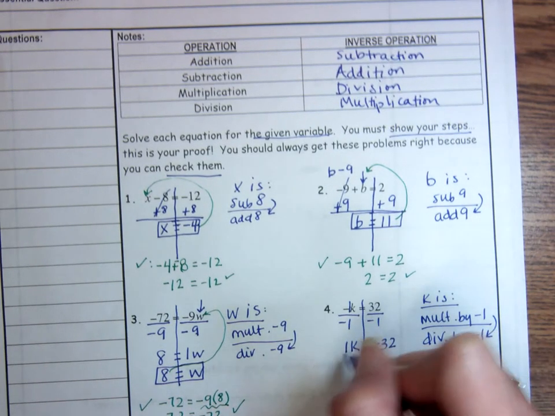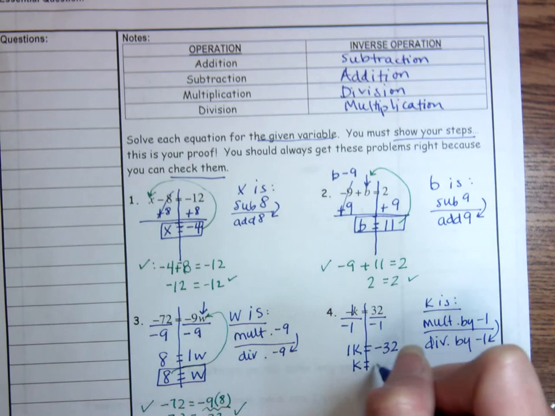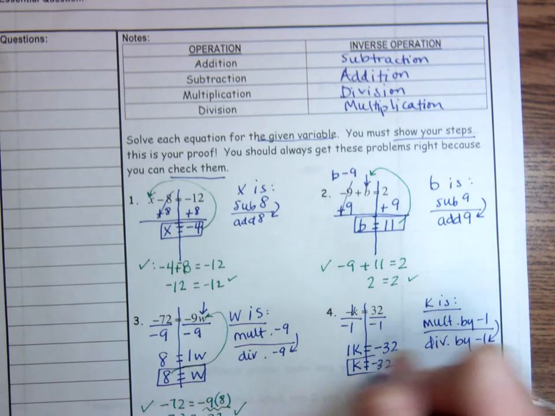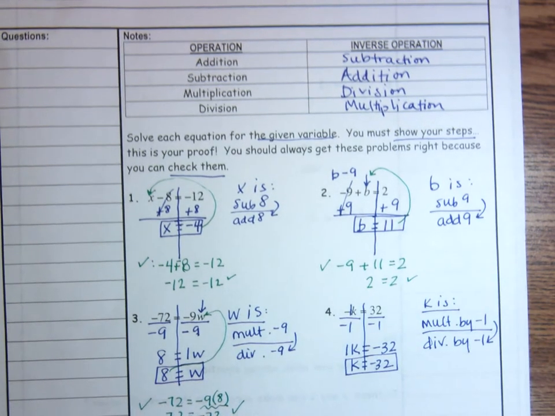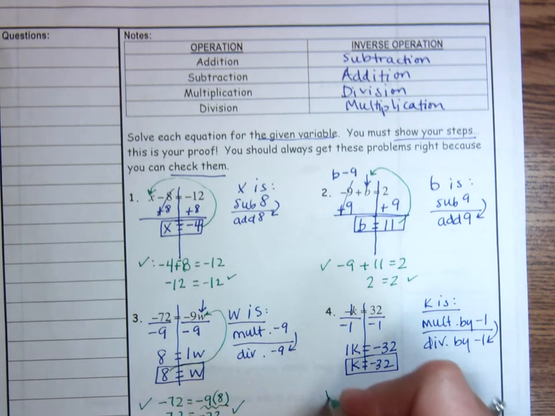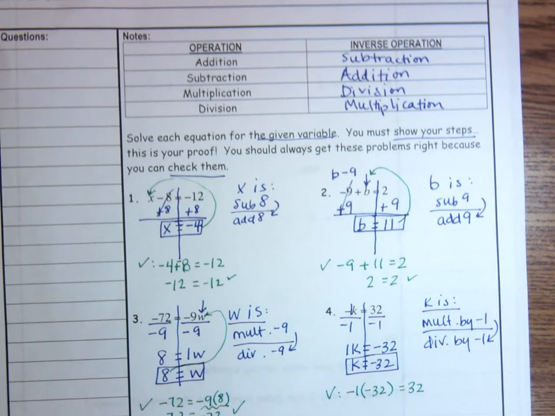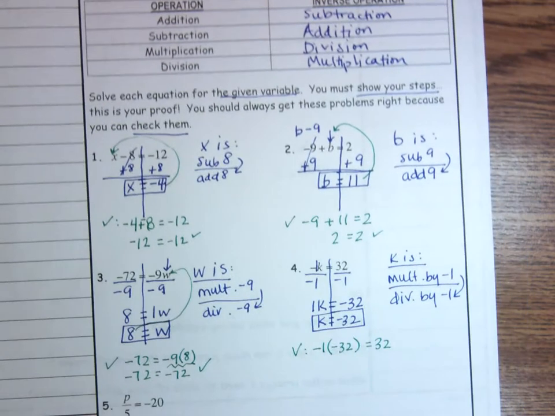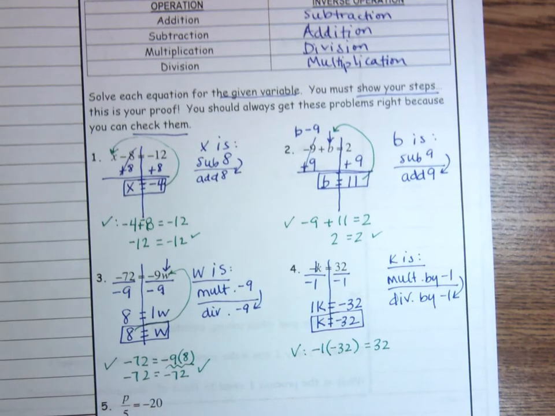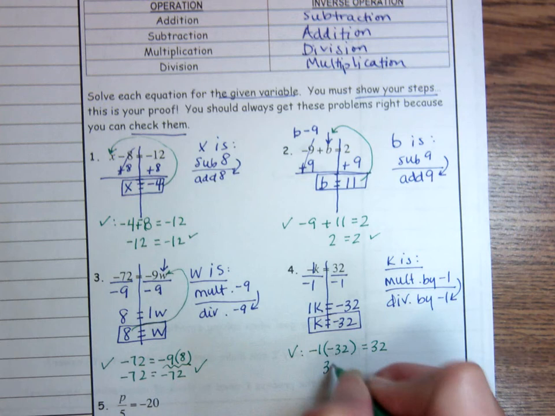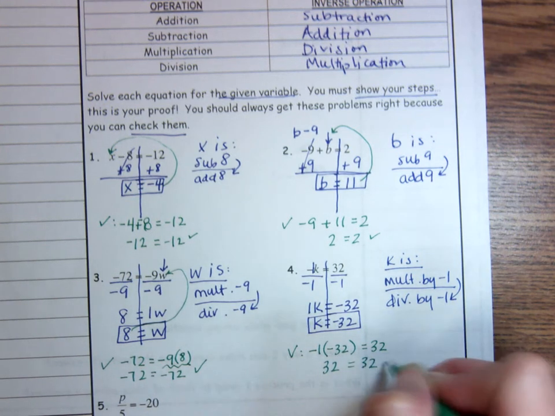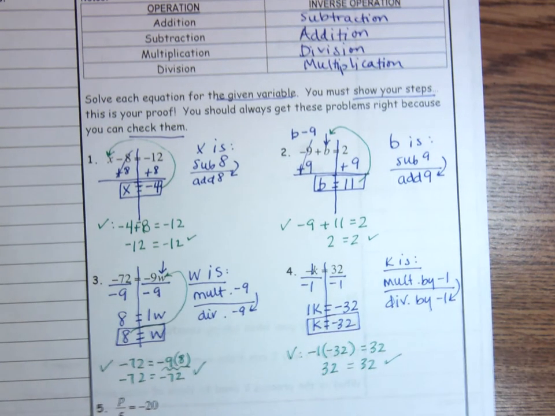Again, we don't need that 1 in front of the k, so we're just going to make it k equals negative 32. Let's check it. So we'll have negative 1 times negative 32 is equal to 32. And what we have to do is just see, is negative 1 times negative 32 equal to positive 32? And we say yes. It is correct. We know we've done a good job.